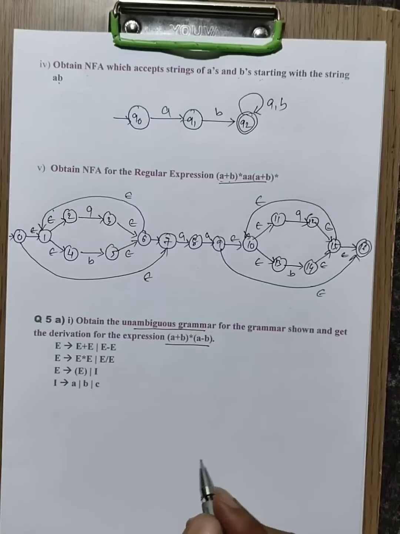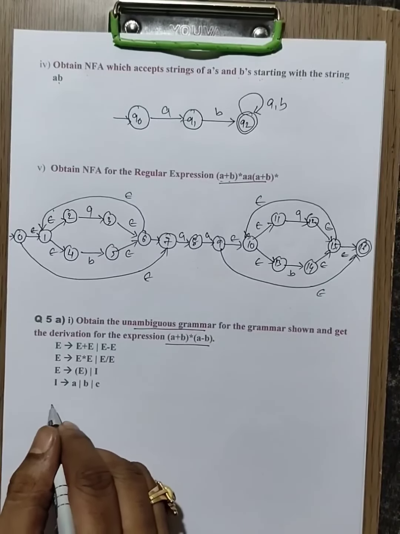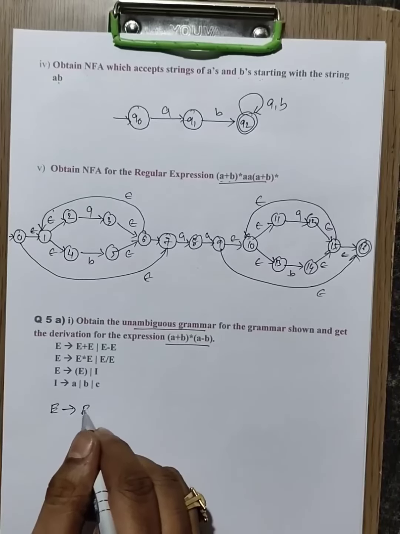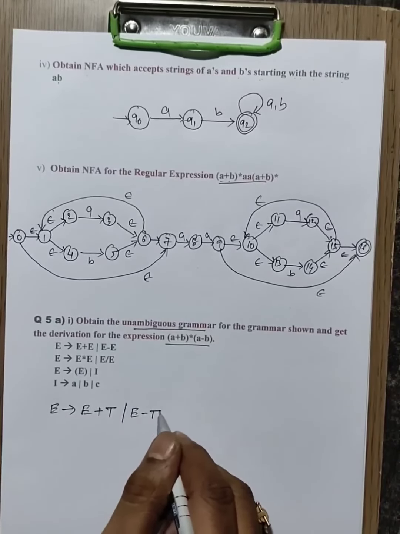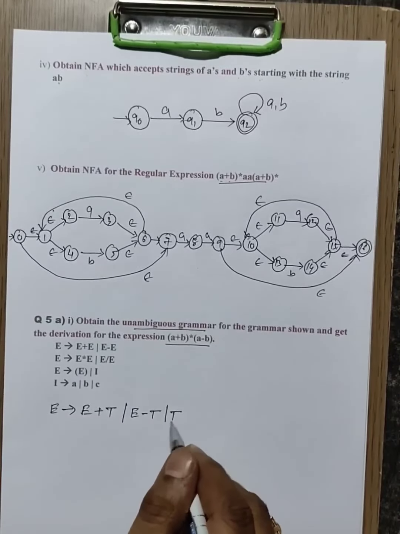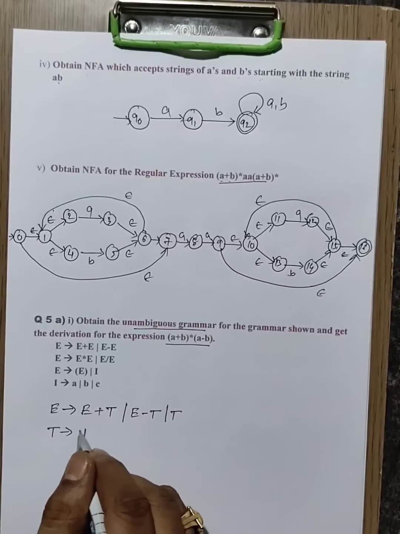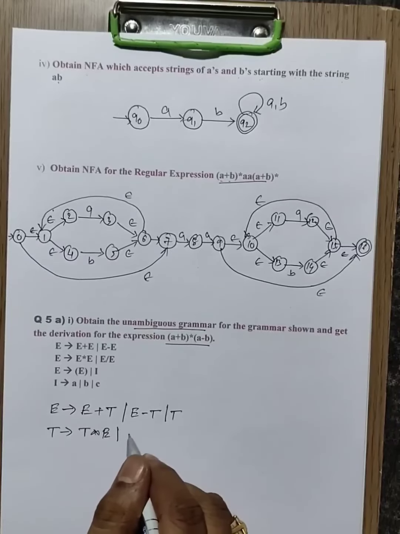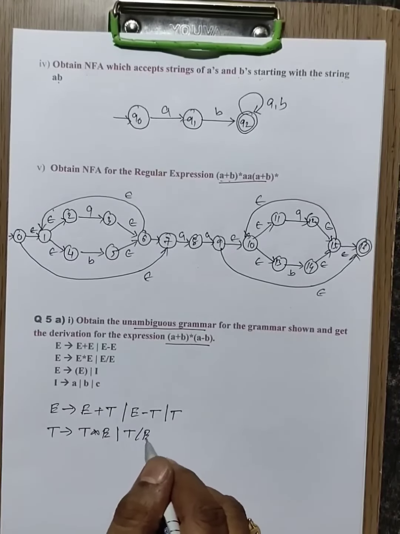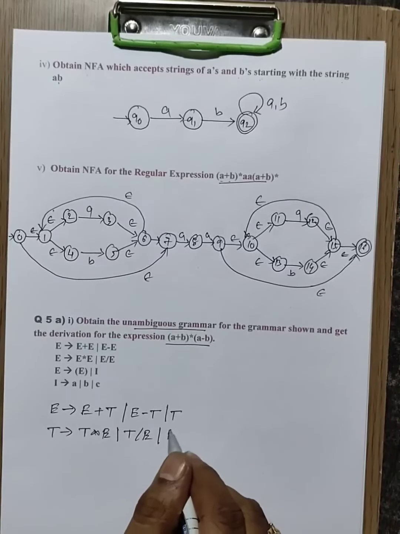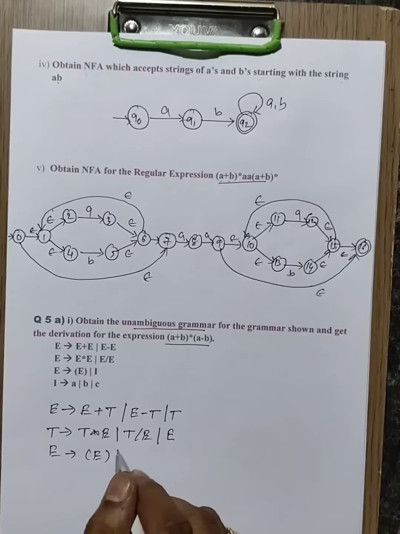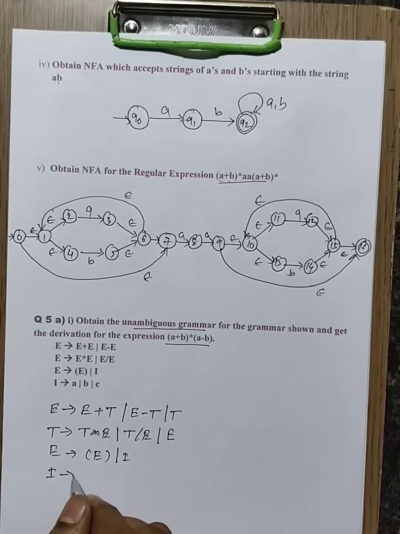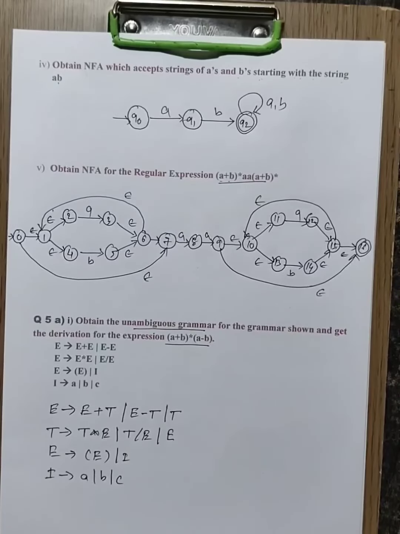There should not be two different trees. Simply replace: E produces E plus T, where T is a new variable, and E minus T, or T. And T produces T star F or T slash F, or F. And F produces opening bracket E closing bracket or I, and I produces A or B or C. This is called an unambiguous grammar.